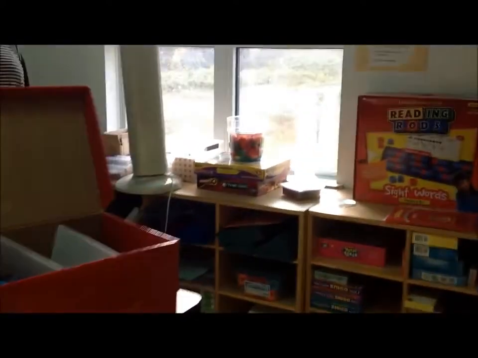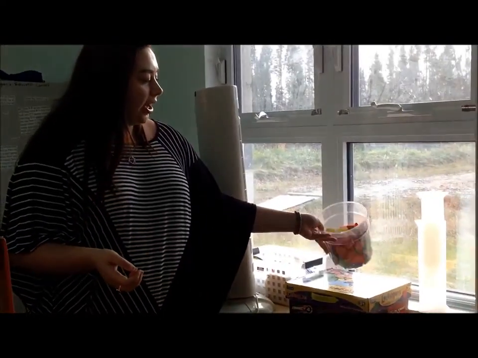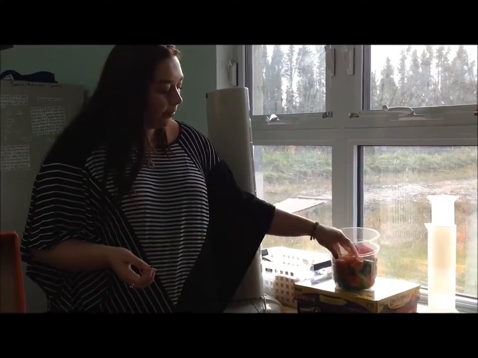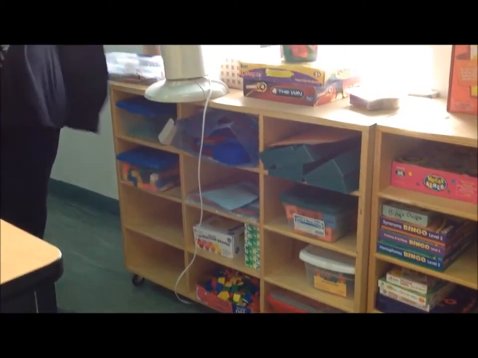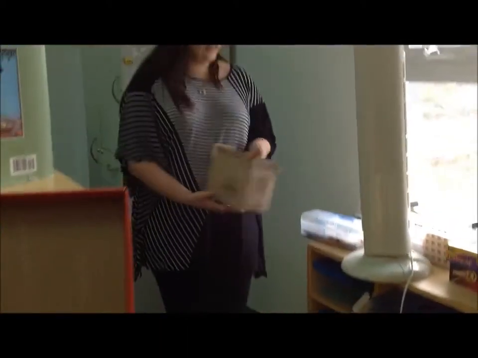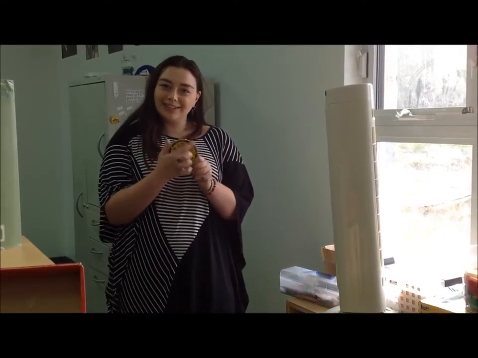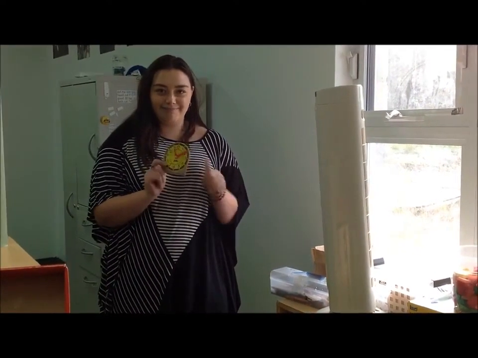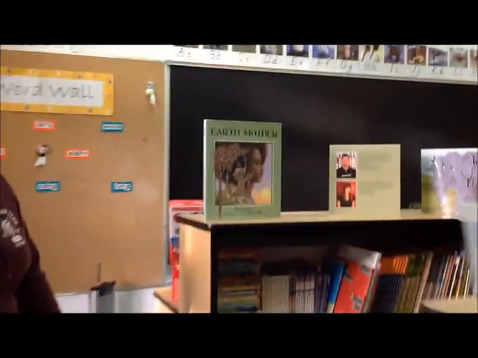Over in this section, we have our math manipulatives. So I focus on literacy and numeracy. So we have a whole bunch of patterning manipulatives, base 10s, different fun things like that, calculators, as well as little clocks to teach children how to tell time. This almost concludes our tour. I'm just going to take you over through our library.